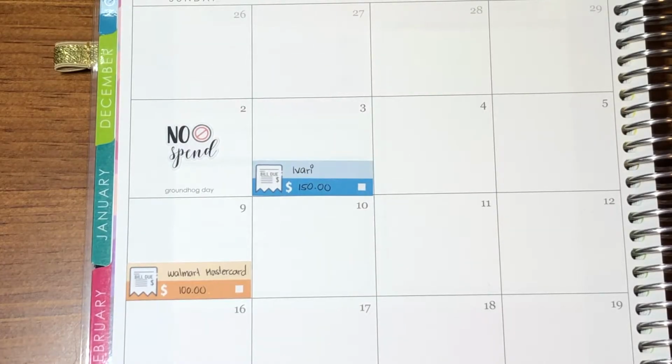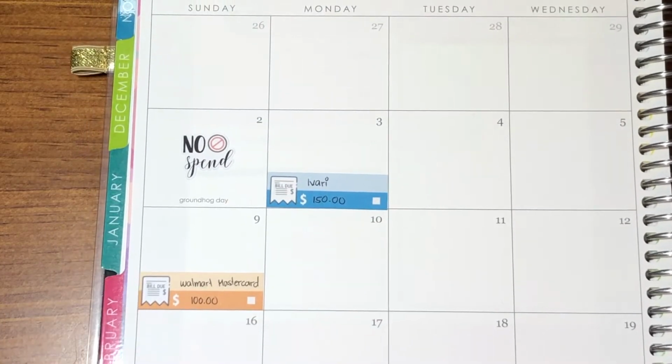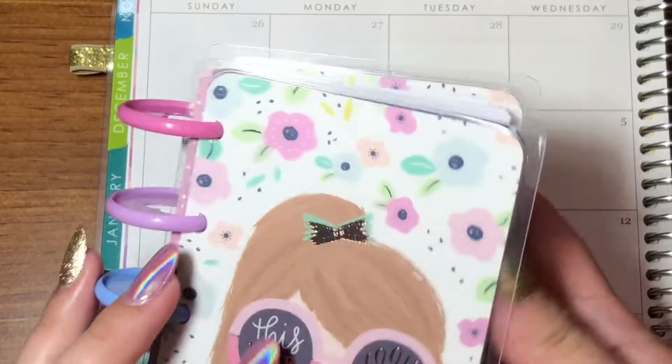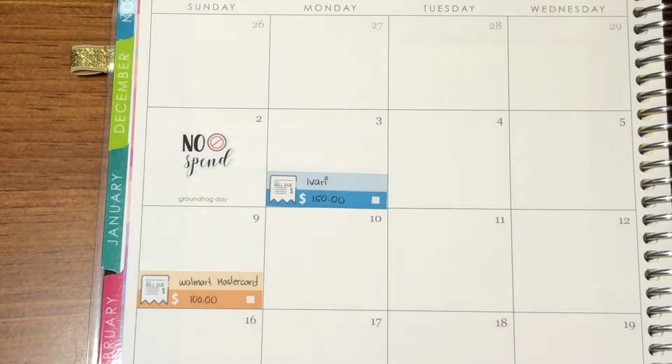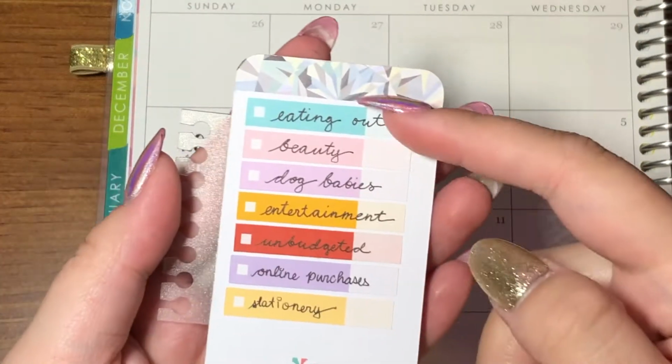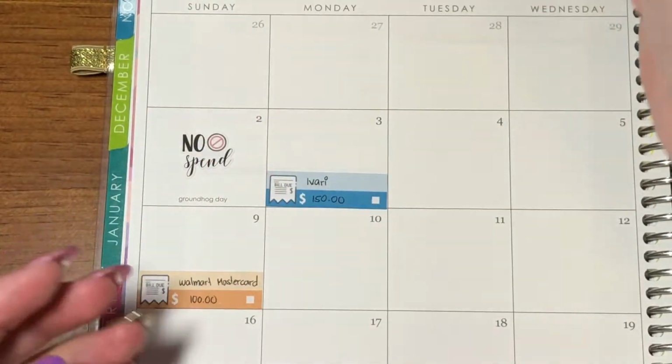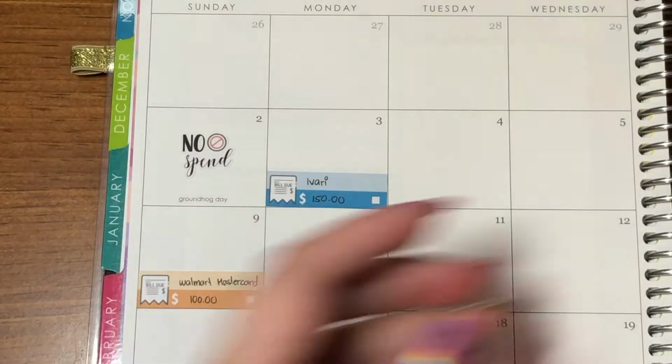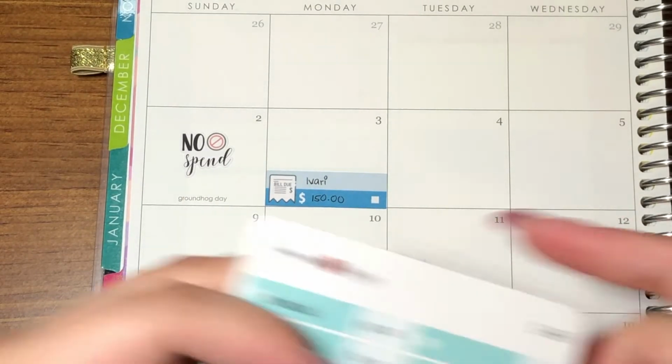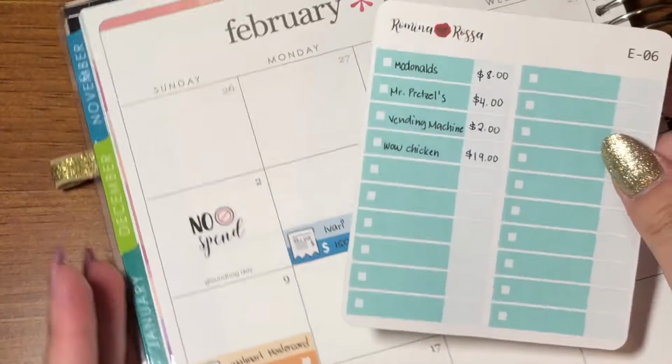So now we'll move on to expenses. I have my Happy Planner here, ready to go. As usual, I go in order according to my stickers. The first sticker is Eating Out, which is my teal sticker. I've done quite a damage to it.